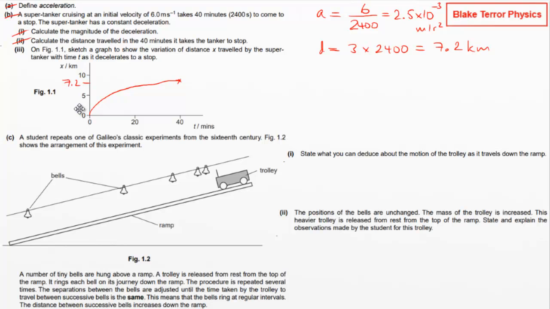The student repeats one of Galileo's classic experiments from the 16th century. A trolley goes down the slope with bells. A number of tiny bells are hung above the ramp. You release it from the top and it rings the bells as it goes down. You keep doing this and adjust the position of the bells until the time between successive bells is the same. So the bells are ringing at regular intervals. So the distance is going to be increasing, but the time is staying the same.